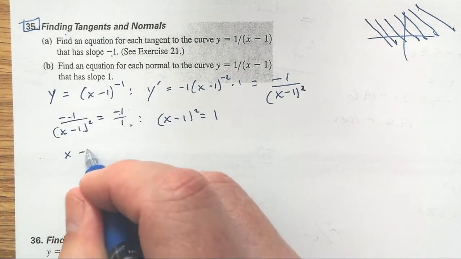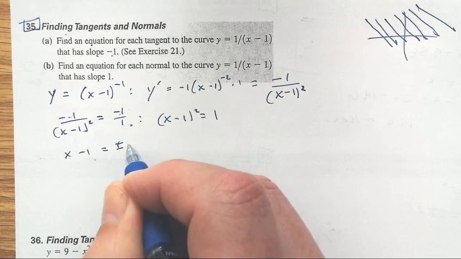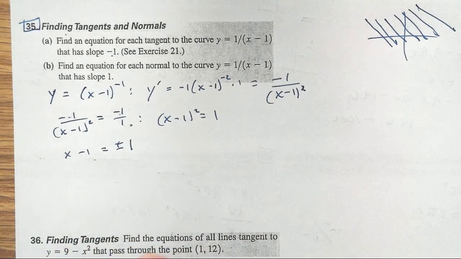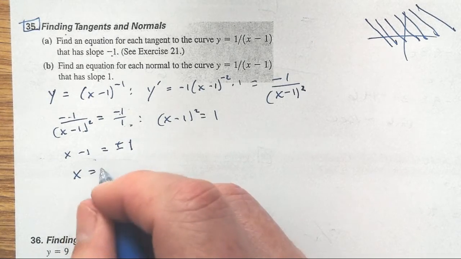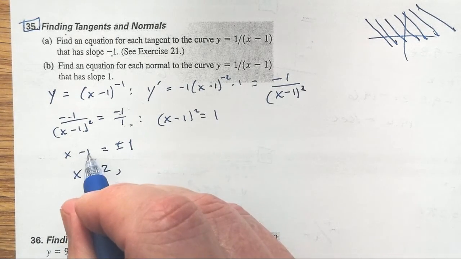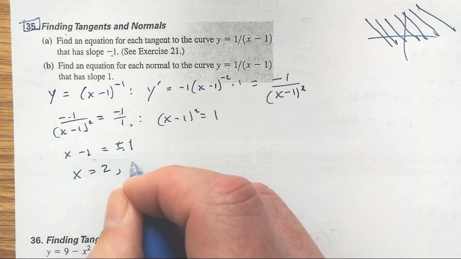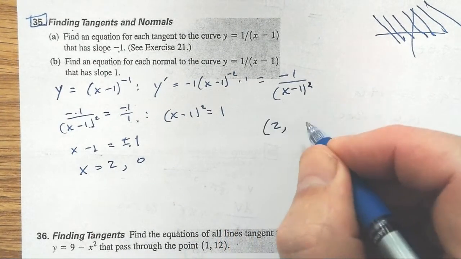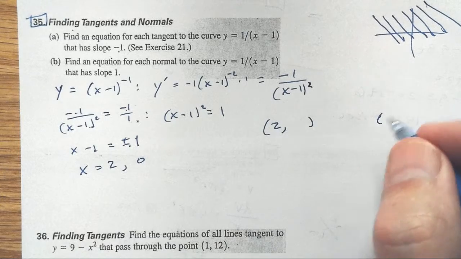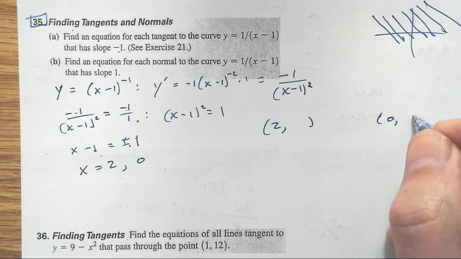That would be x minus 1 equals plus or minus 1. We're going to be careful here. x equals, when I add 1 to 1, I get 2. When I add 1 to -1, I get 0. That's two different points. 2 something and 0 something.